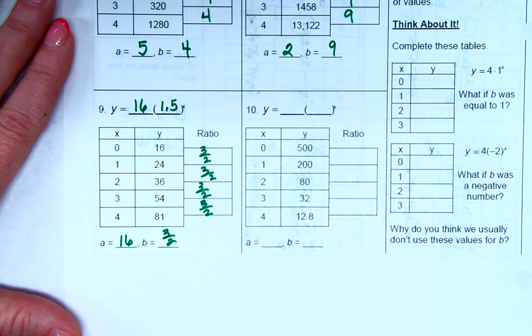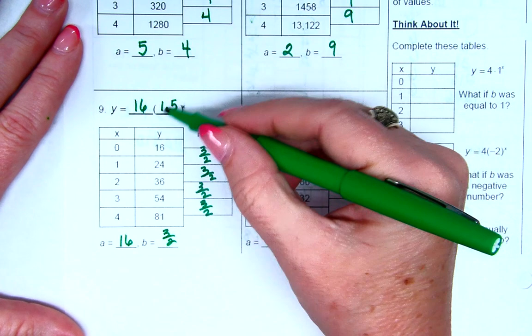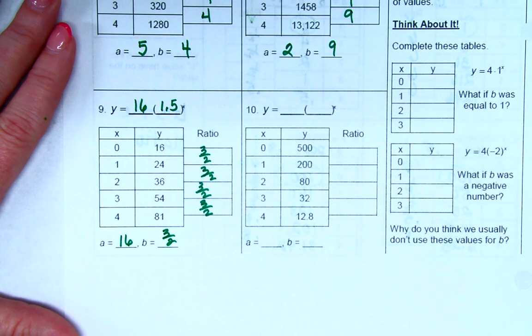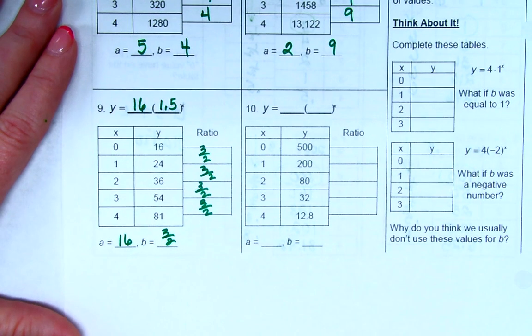That's pretty much it. Is that right? No. Or do I need to scratch this out and write 3 over 2? Right, 3 over 2. No, it's right. Because they are the same, right?